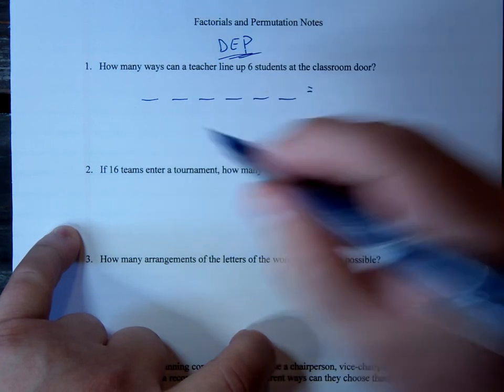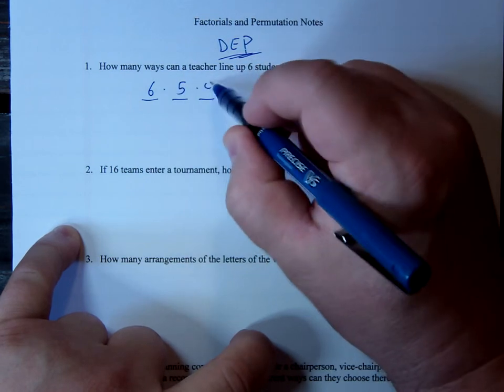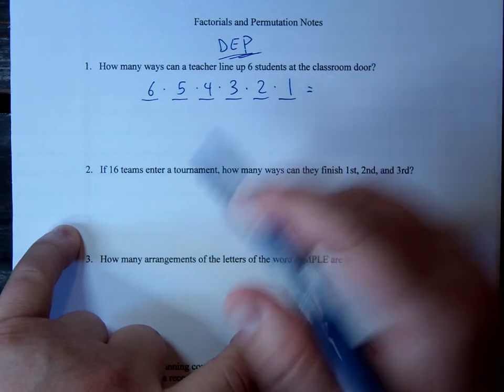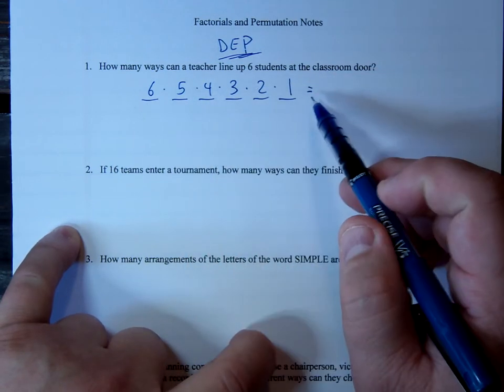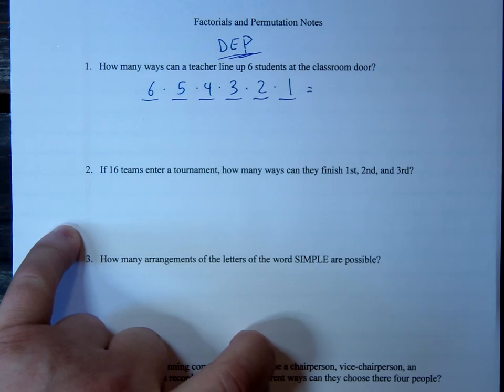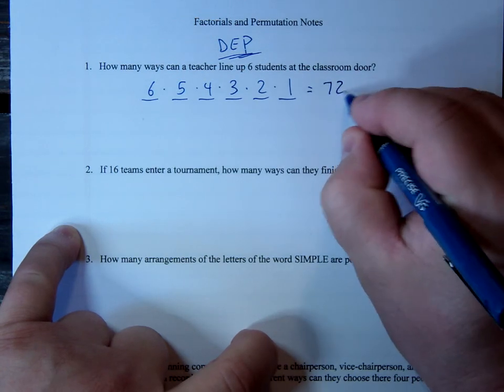If it's not, you're just going to have to use the fundamental counting principle. So 6 students line up at the door, and yesterday we did 6, 5, 4, 3, 2, 1, because each time you put a student in line, you have less to choose from. And then we could just go to Desmos and multiply that out, 6, 5, 4, 3, 2, 1, and that is 720.